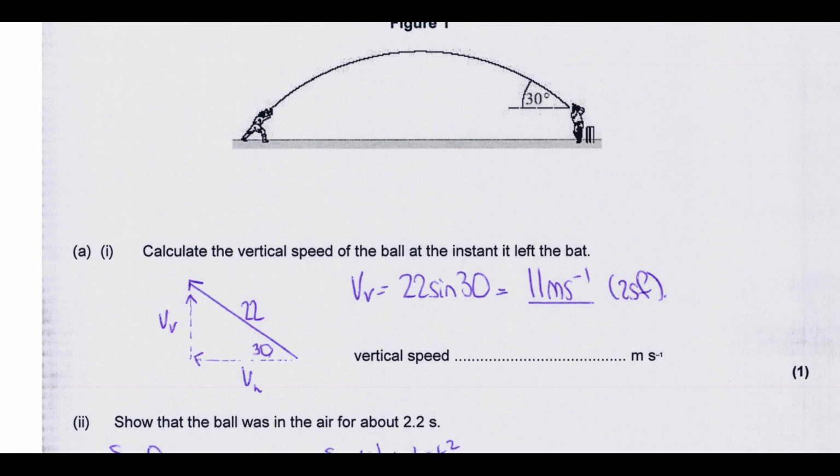So we know its speed along an angle of 30 degrees is 22, so we can construct our vector diagram like this. We want the vertical side, so we want this one over here, so we essentially need to use sine because it's opposite to the 30 degrees, so 22 sin 30, and that gives you an answer of 11 meters per second to two significant figures. Really straightforward.